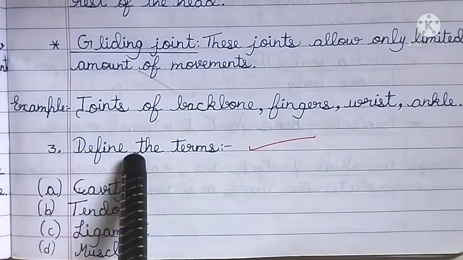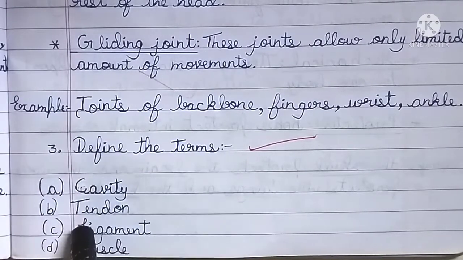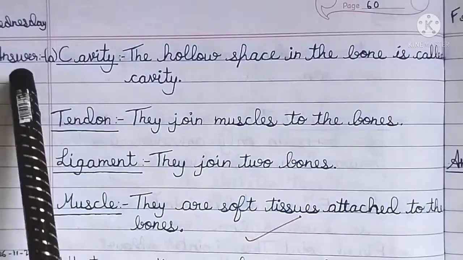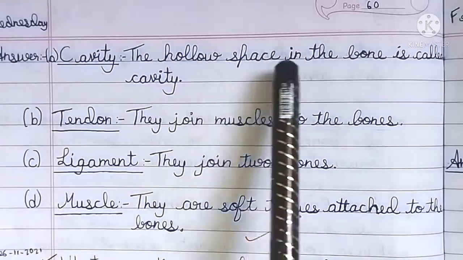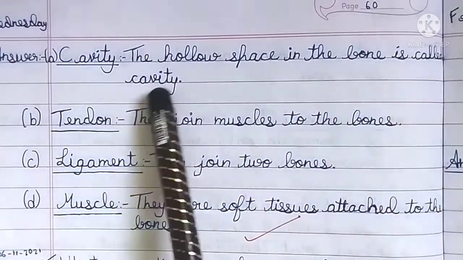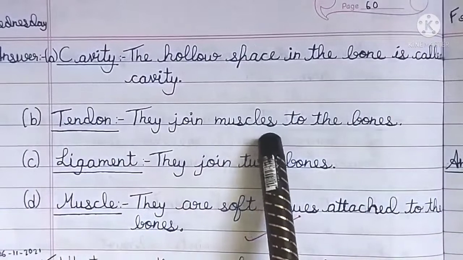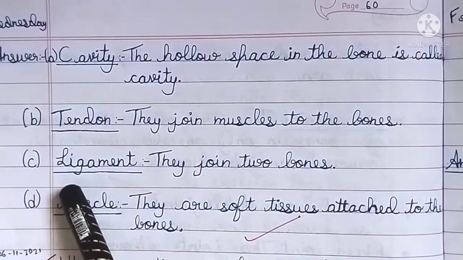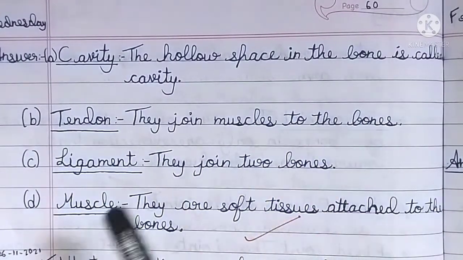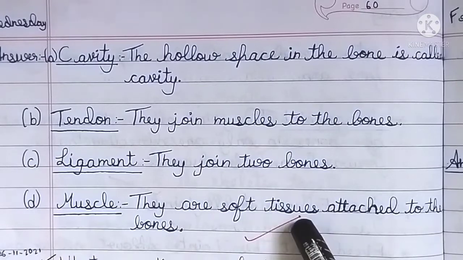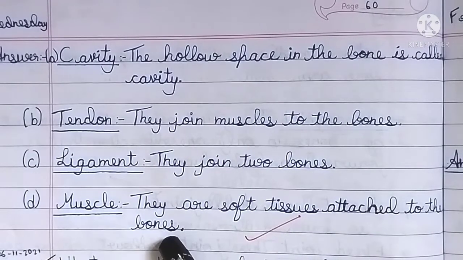Third one, define the terms: cavity, tendon, ligament, muscle. Answer. Cavity. The hollow space in the bone is called cavity. Tendon. They join muscles to the bones. Ligament. They join two bones. Muscles. They are soft tissues attached to the bones.